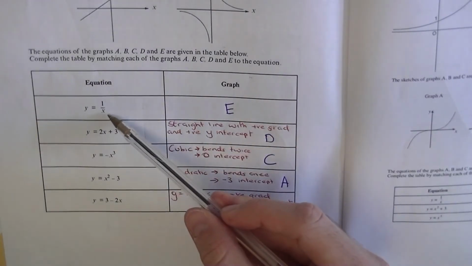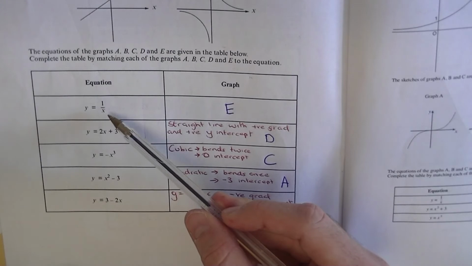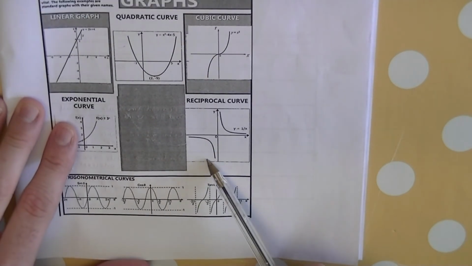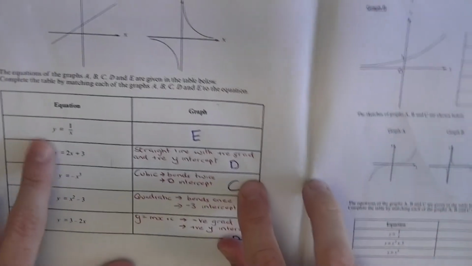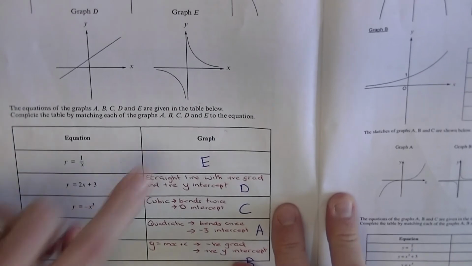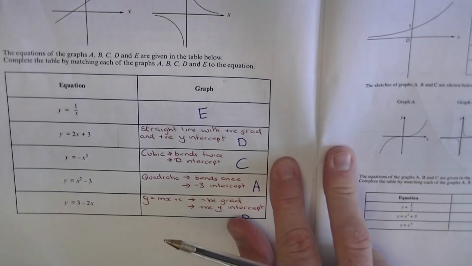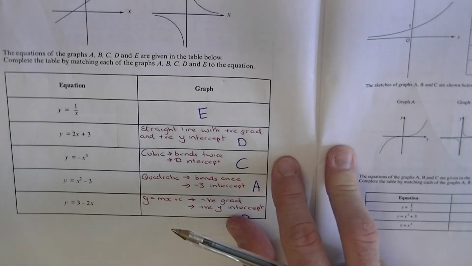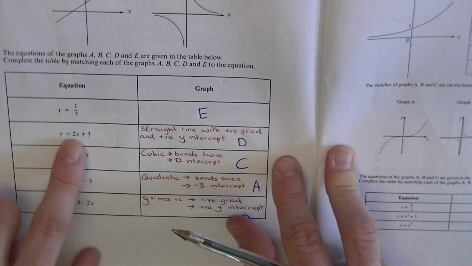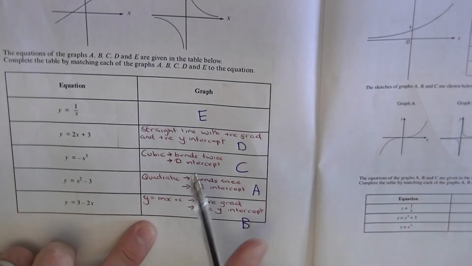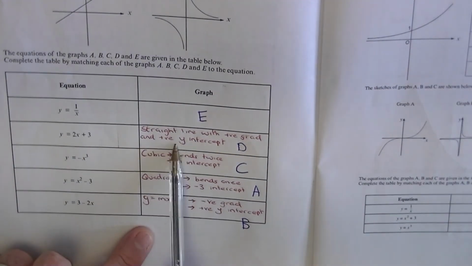This one is our, what am I saying? Sorry, I'm losing the plot. If I turn back to the front, sorry. This one is our reciprocal curve, okay, 1 over x. So I'm looking for that shape, and if you look above, that's graph E. This one, y equals 2x plus 3, that's a straight line. The number before x is 2, so positive gradient, and the number at the end is plus 3, so positive y-intercept. So straight line with positive gradient and positive y-intercept.